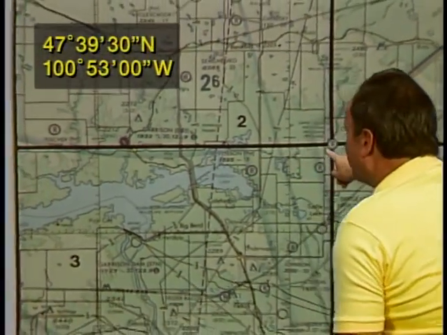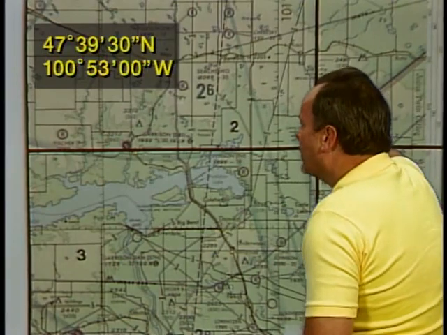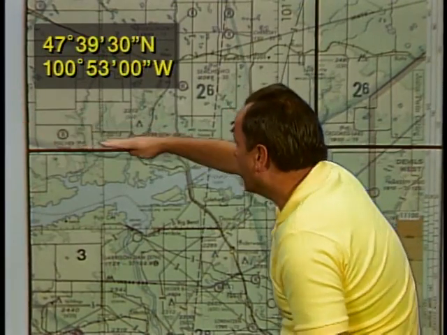And all we have to do is draw a horizontal line across the chart right here and see, by the way, we have a candidate airport already. It went right through the middle of that airport right there, which was Crooked Lake. So we might have our airport already. So we've drawn a horizontal line there at 47.39.30 north across there.